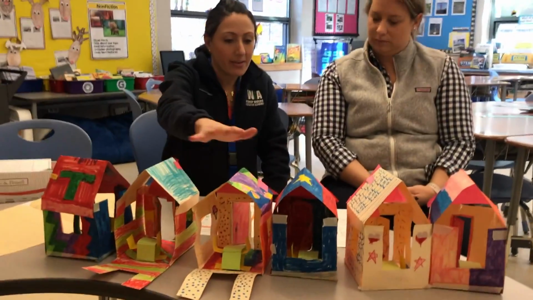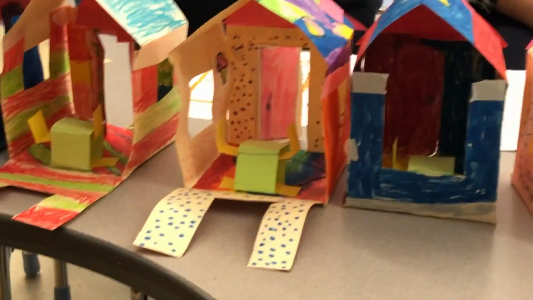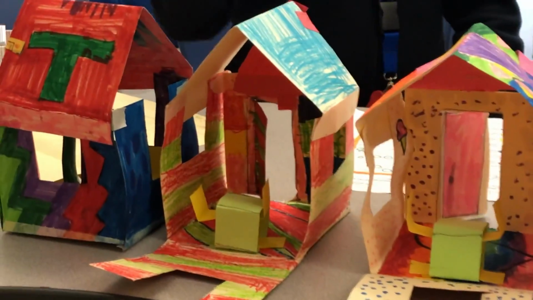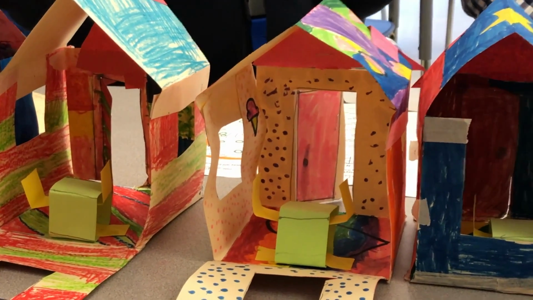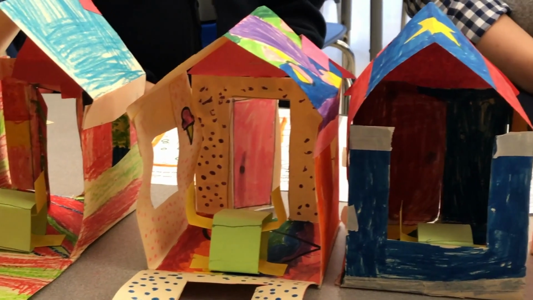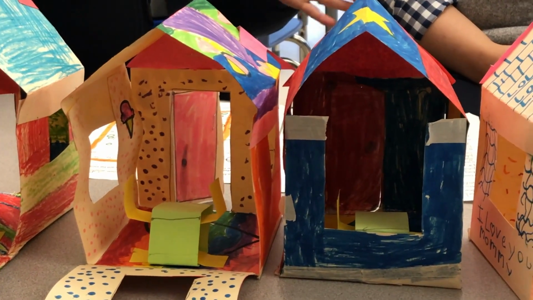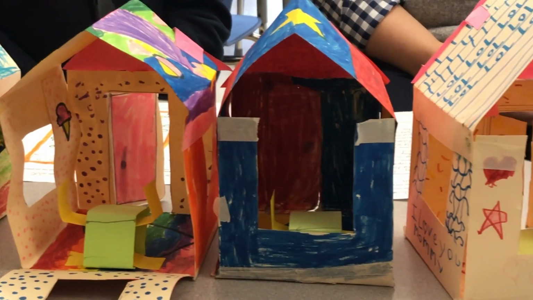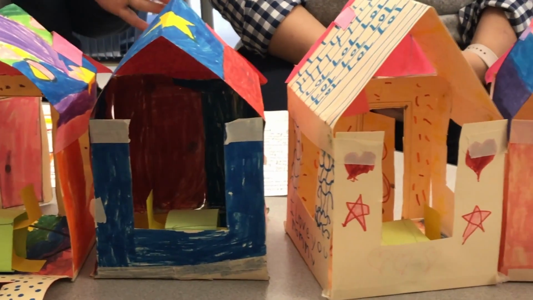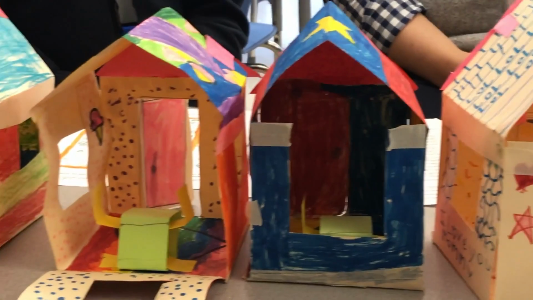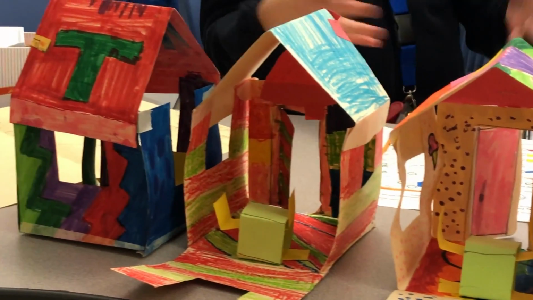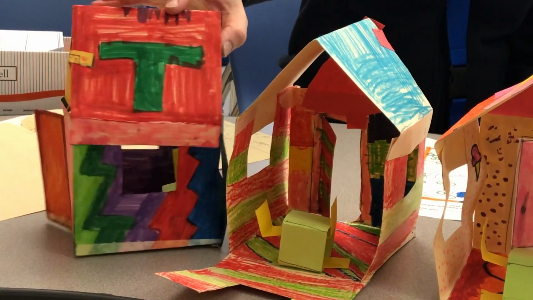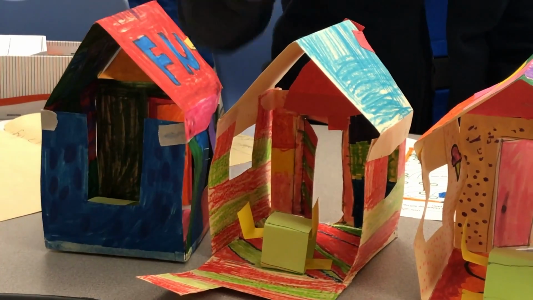And then came the actual building part, where students had to use real tools like rulers, and there were certain criteria that needed to be followed. So there were the steps in the process. I see three-dimensional furniture in there. Yes. So there was the actual playhouse model, and then there was the furniture that was also created as well.